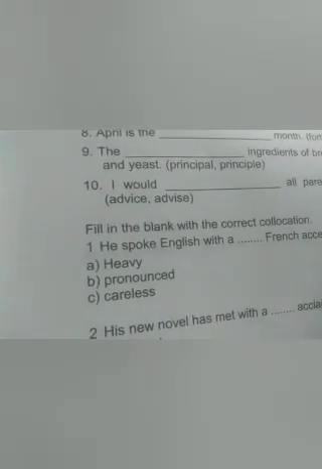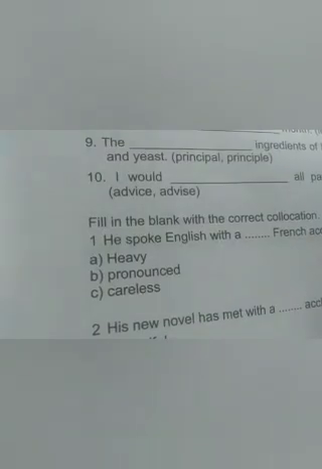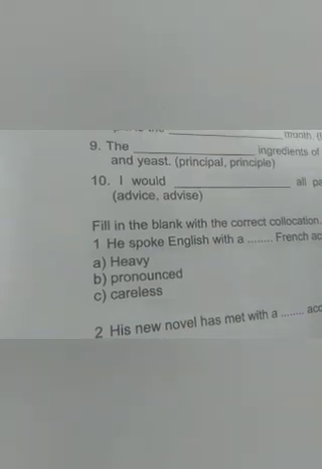7. The whose car is parked in the driveway. Whose. 8. April is the fourth month. 9. The principal ingredients of bread are flour, water, and yeast. Principle. I would advise all parents to train their dog. Advice.